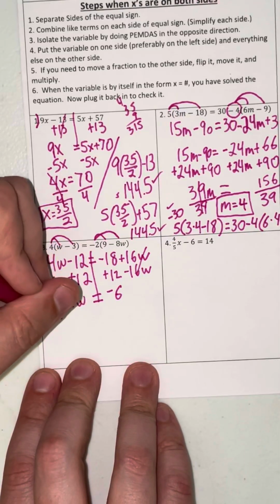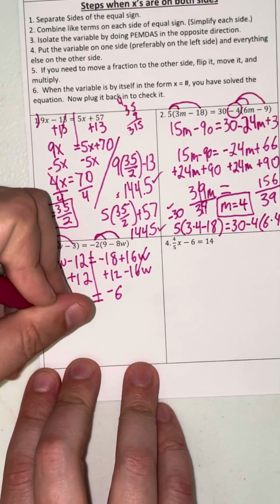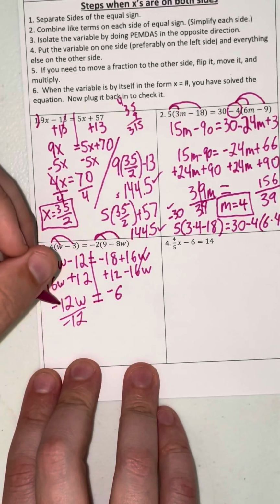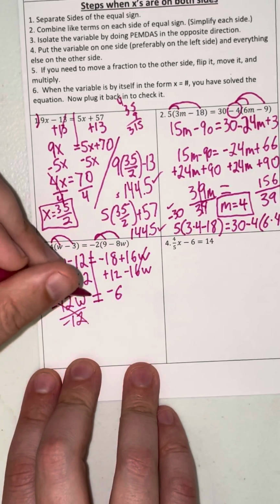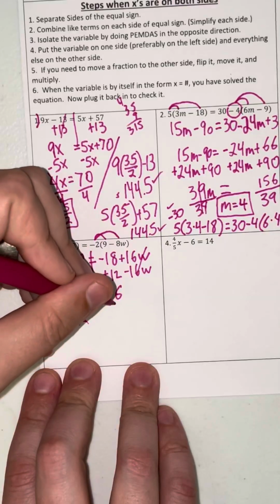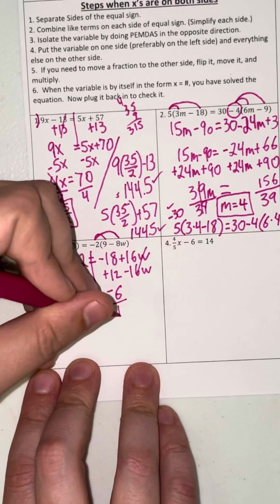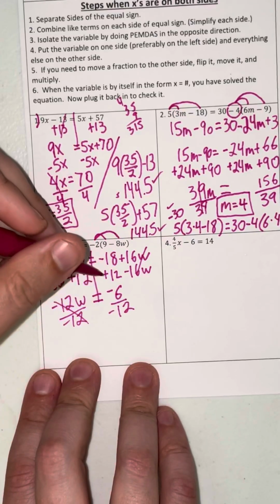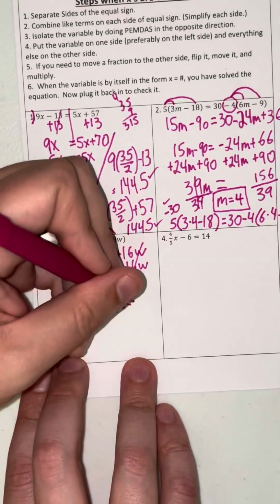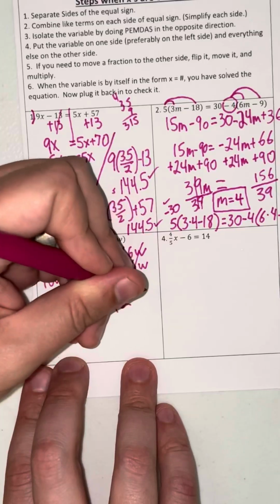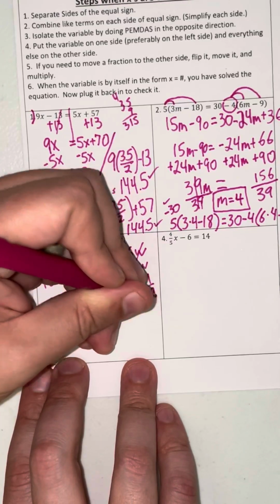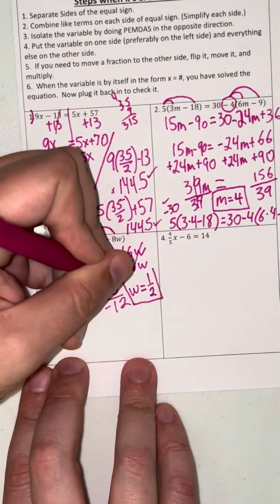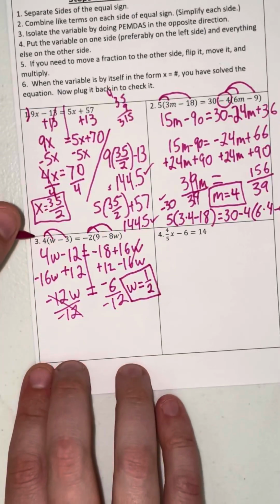And what I get there, if I divide by negative 12, and again, if we had them swapped, I'd just be dividing negative 6 or positive 6 by positive 12. Either way though, negative and a negative would make a positive. So W here is actually going to equal 1/2. And we'll put that into check.